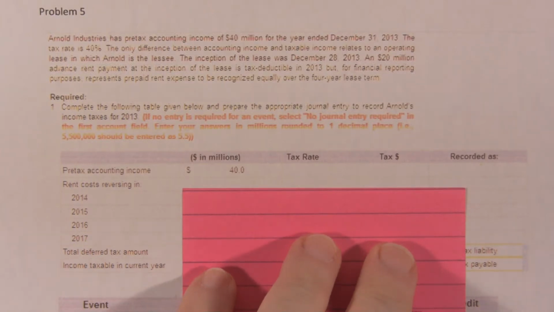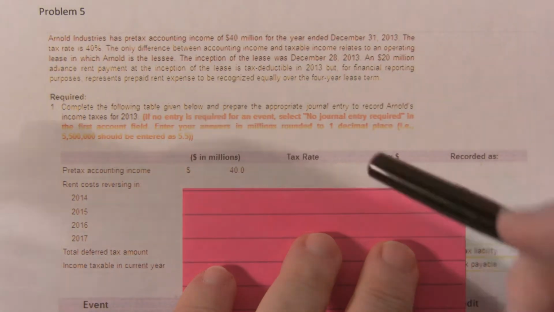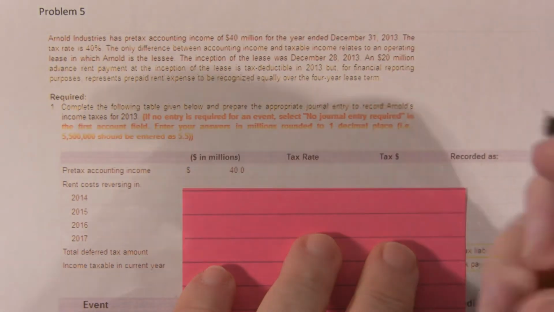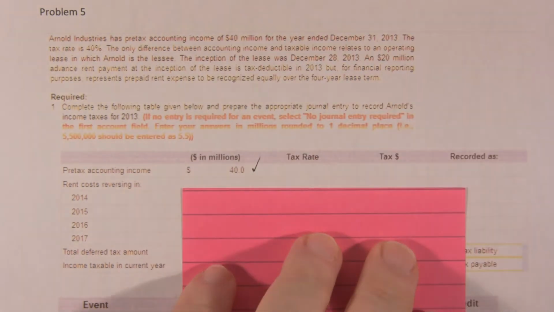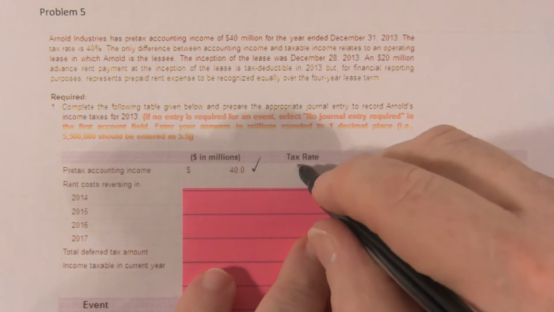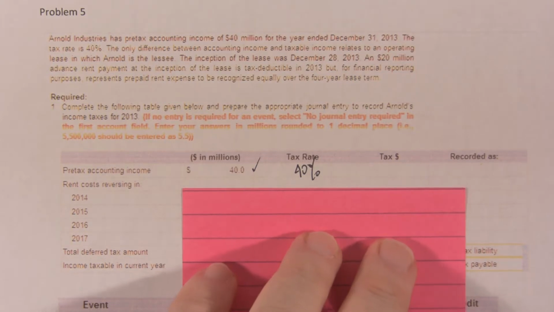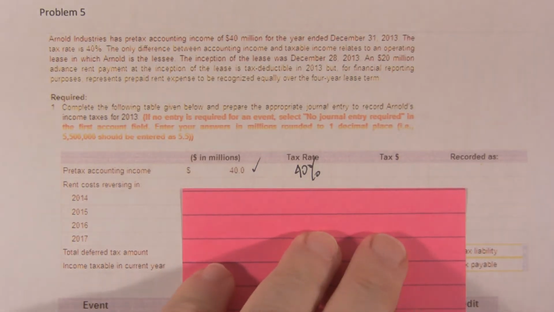Okay, let's take a look at what we have here. Arnold Industries has pre-tax accounting income of $40 million, so we got that. The tax rate is 40%. Okay. The only difference between accounting income and taxable income relates to an operating lease in which we are the lessee.